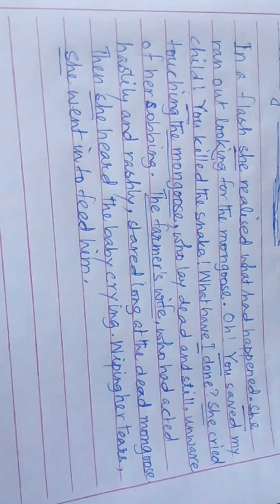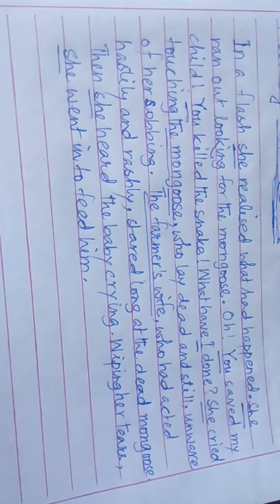The farmer's wife, who had acted hastily and rashly, stared long with fixed eyes at the dead mongoose, and realized that she had acted rashly, unwisely and hastily, quickly, instantly, without giving a thought.